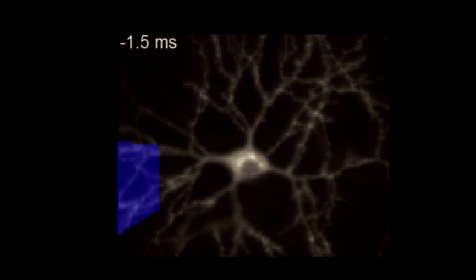Here's another example. Here we're stimulating not the soma, but we've just drawn a patch over here, and we're going to stimulate some dendrites. This is, again, I think at 50,000 frames a second. And you can see the action potential propagate through the cell. And again, if you look closely, you can see that the action potential is starting over here, not where we stimulate. And so what's going on?